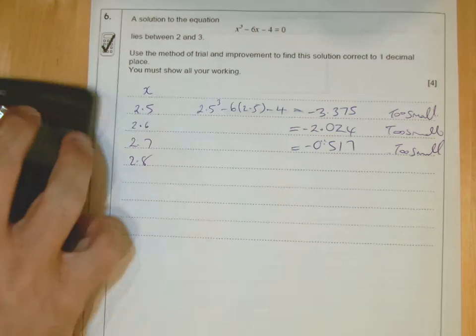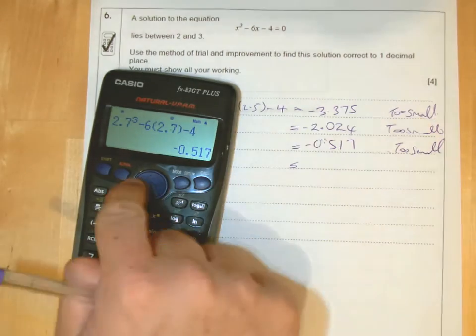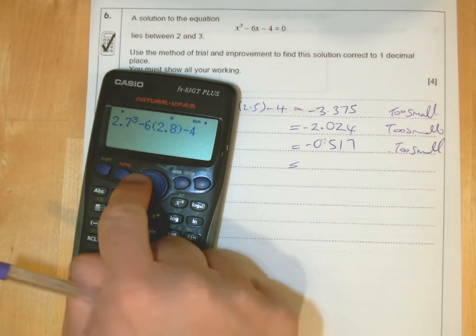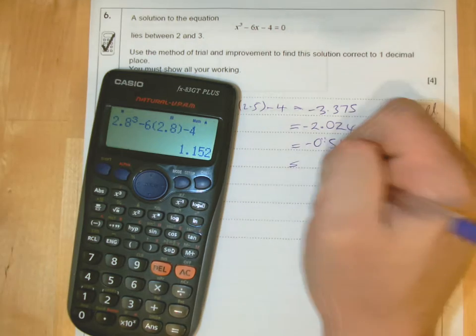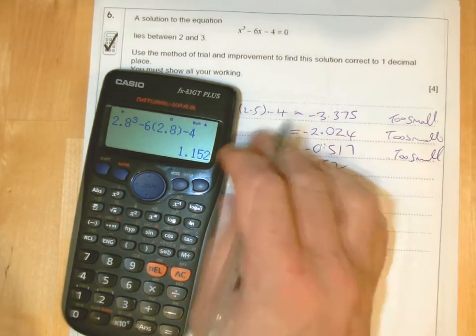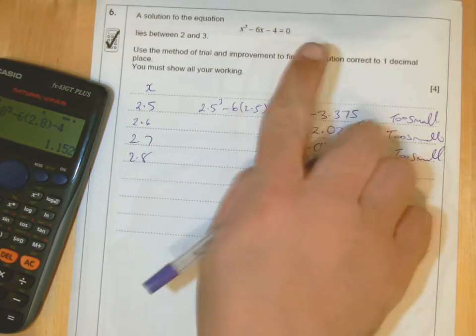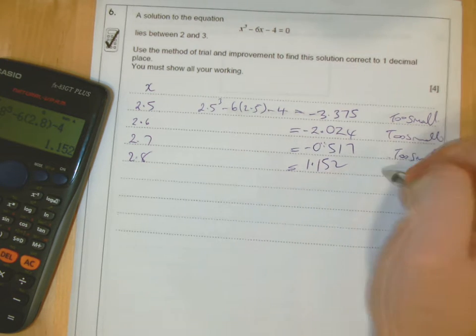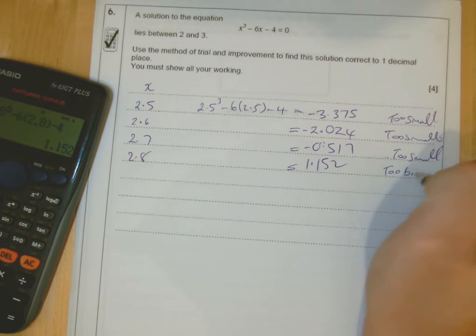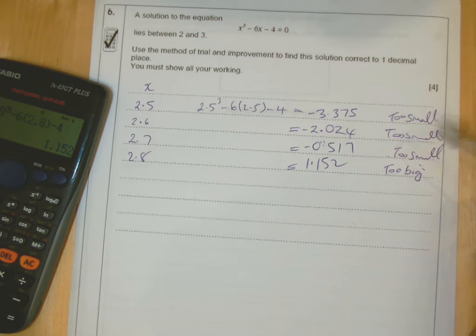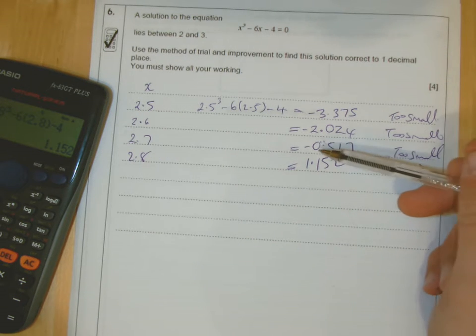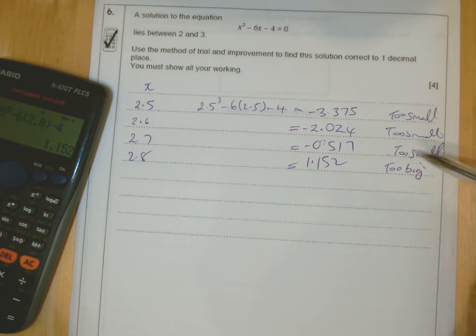Let's try 2.8. Okay, so you've got 2.8 in. So let's change this now to 2.8. And you go, oh, this time it's a positive number. Okay, and that's good, isn't it? The 2.8, when you put that in here, actually goes above 0. So 2.8 is actually too big because it's providing us with a larger answer than what we want. So 2.7 is too small because it's negative. 2.8 is too big. All right.